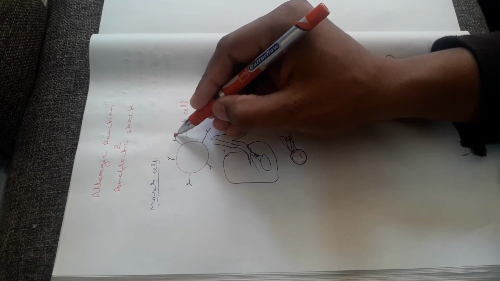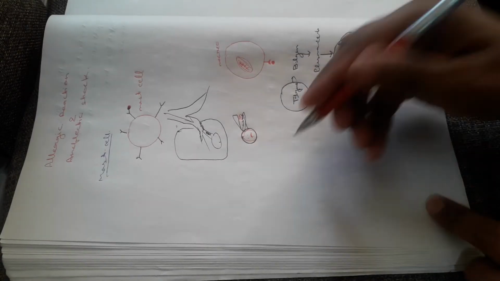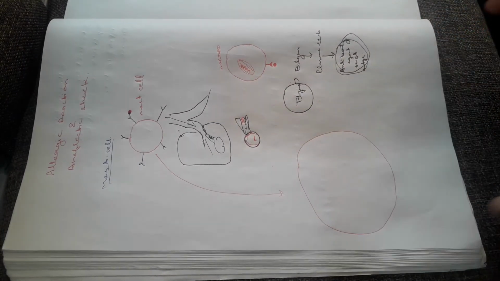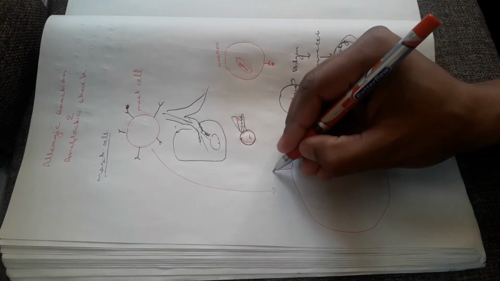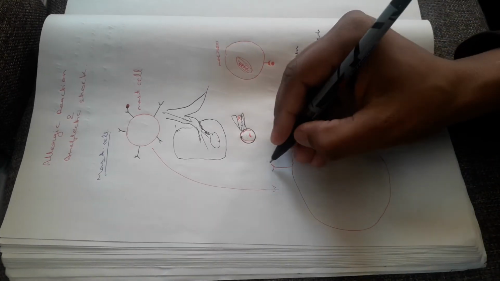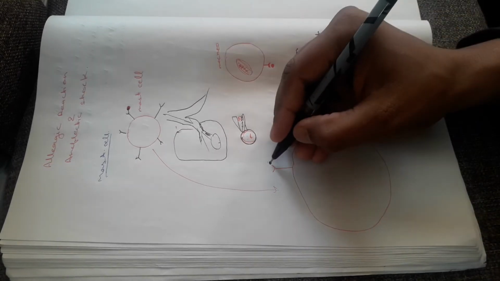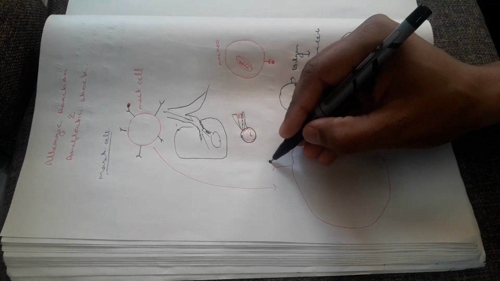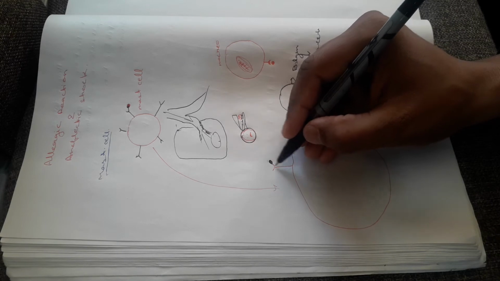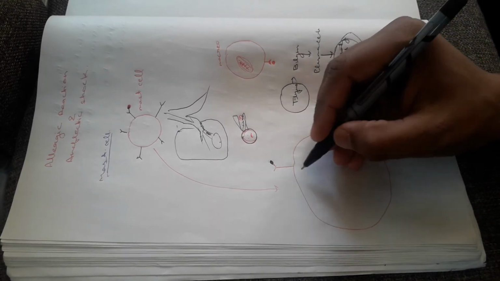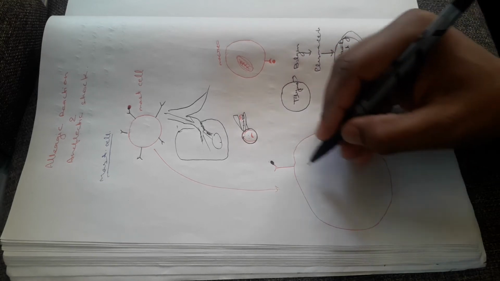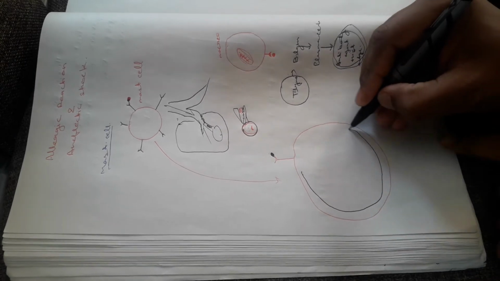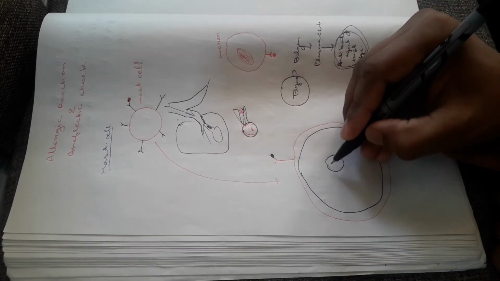When this foreign antigen binds the antibody present on the mast cell, see here, I draw it in big size. Here is the antibody, and here is the foreign antigen carried by the antibody of the mast cell. Then there are three types of machinery activated in this mast cell. This is the plasma membrane and this is the nucleus.